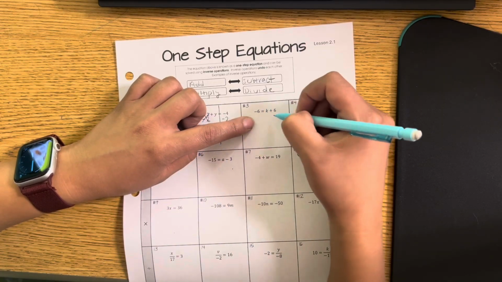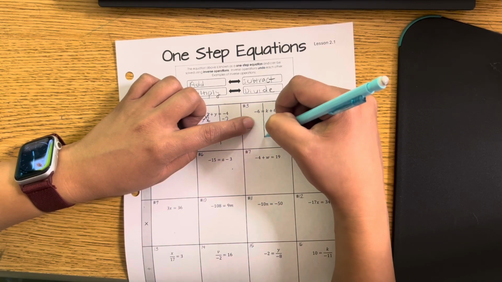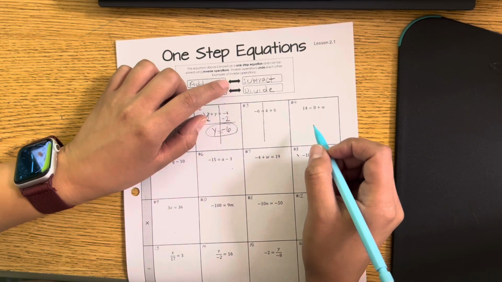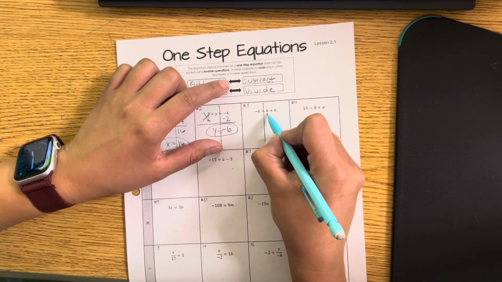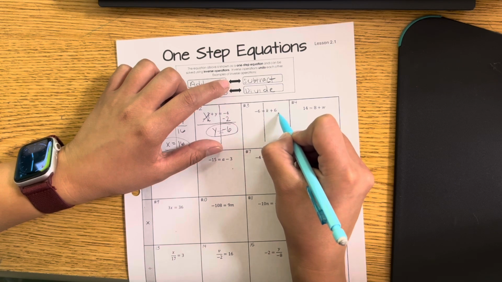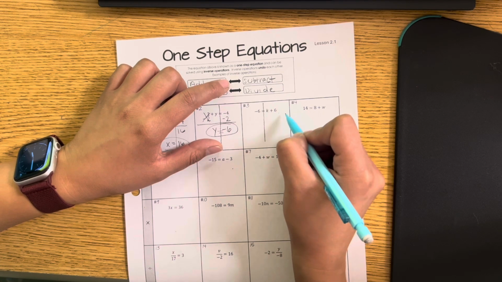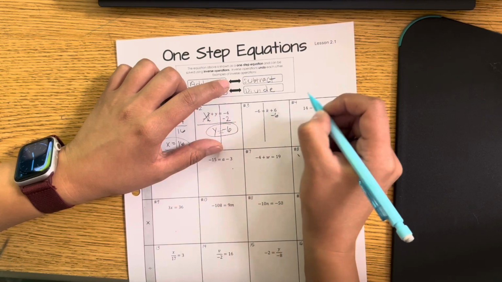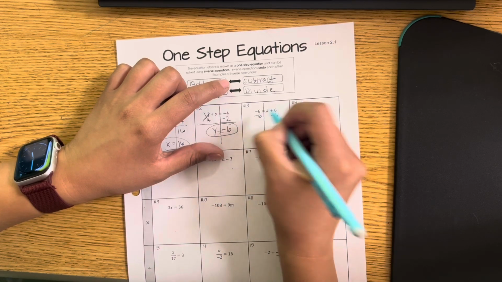This time the variable's on the right side, and that's okay. We're just going to keep it there and put my line down the equal sign. Well, this time we're trying to get k by itself. But if you look at it, it has this plus 6 over here. Well, what's the opposite of a positive 6? Minus 6. And what I do to one side, I'm going to do to the other.